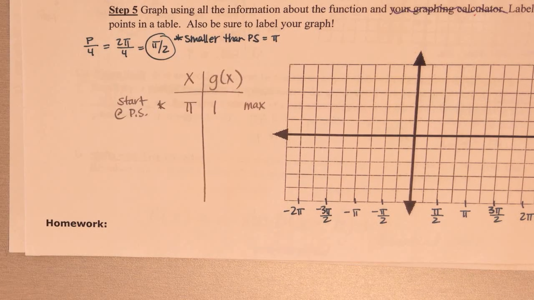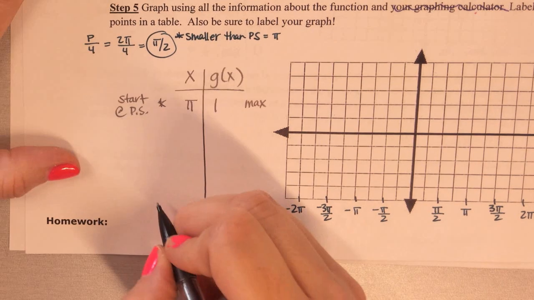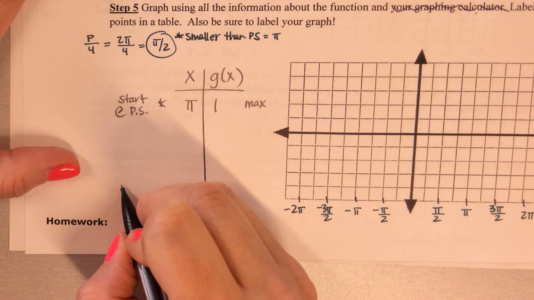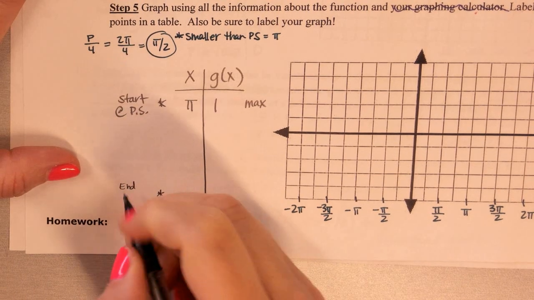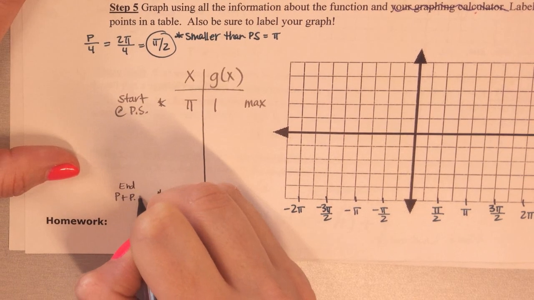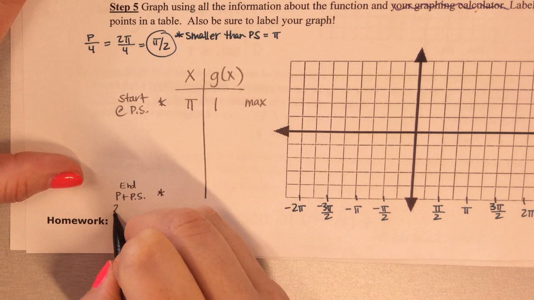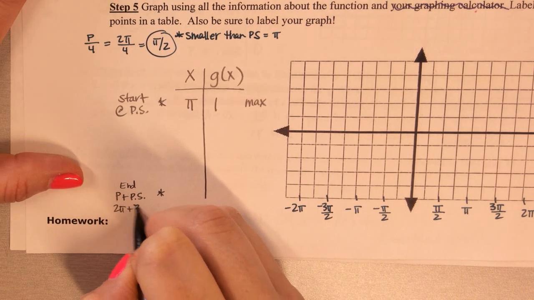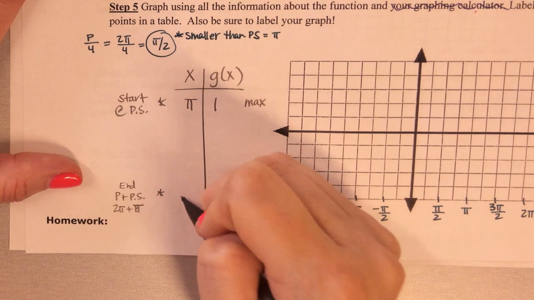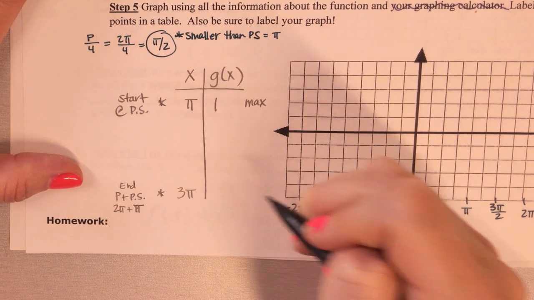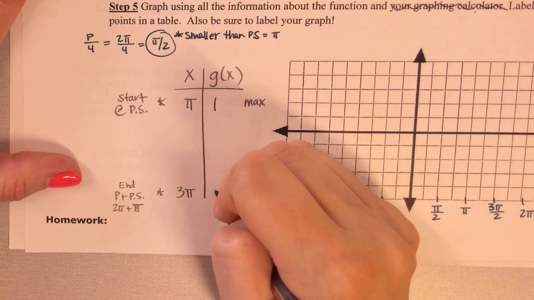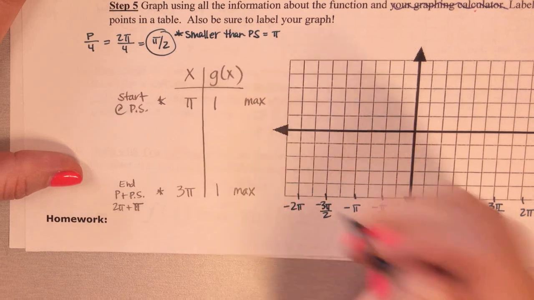Alright? Now, when you end, remember you're ending at the phase shift plus your period. So period plus the phase shift. So our period is 2 pi plus the phase shift is pi. 2 pi plus pi is 3 pi. And again, you end at your max.